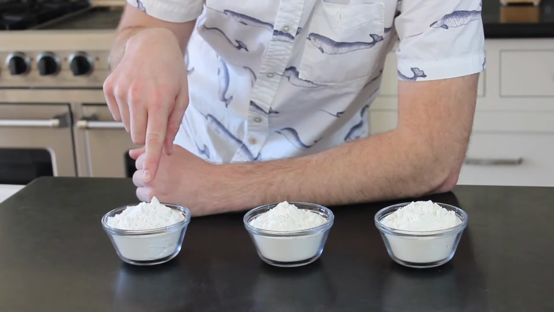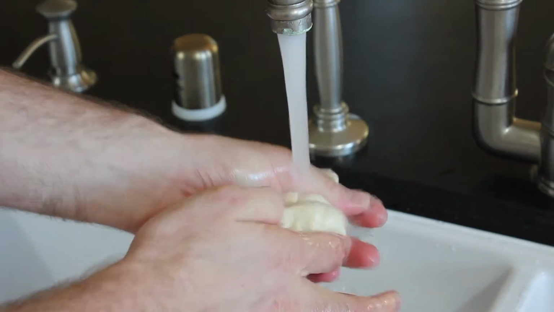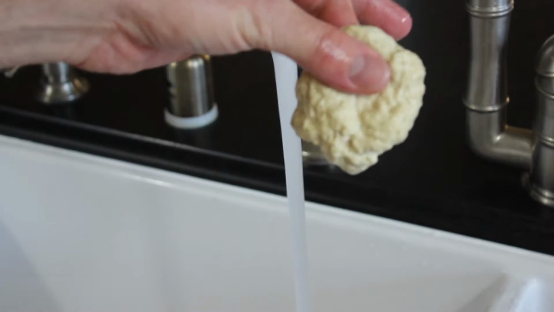To show you the different amount of glutens in each flour, we're going to make a dough out of them and massage them under a running sink to wash all the flour away and just be left with gluten. Here's our bread flour. You can tell it's a pretty big ball of gluten. There's a lot of gluten in bread flour, which is the reason why it's called bread flour, because you want all that structure to hold a piece of bread together.